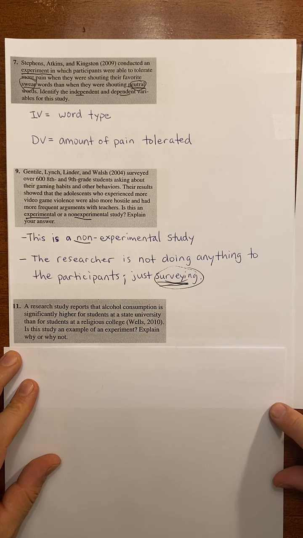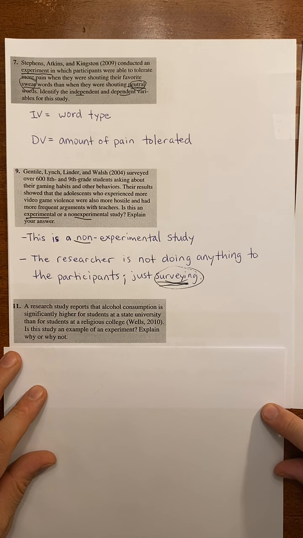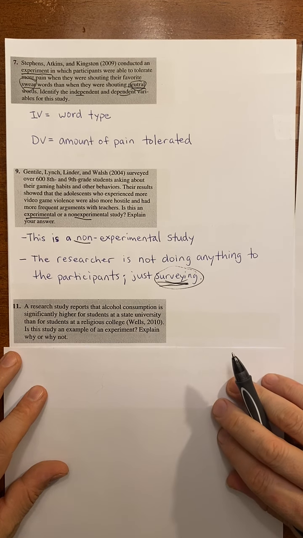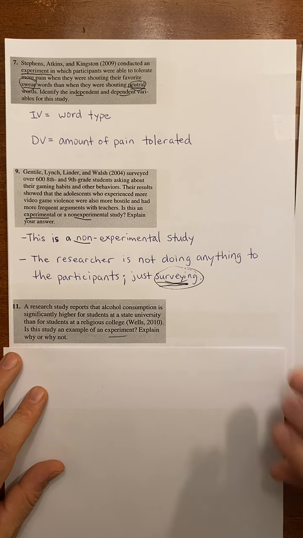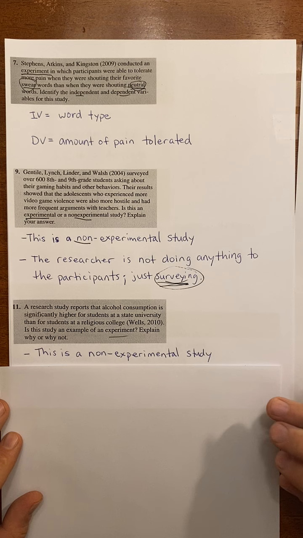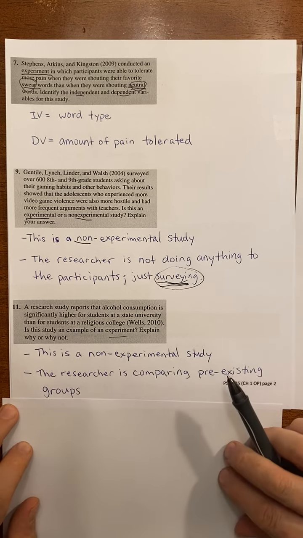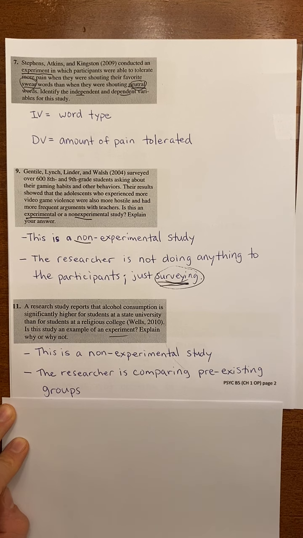A research study reports that alcohol consumption is significantly higher for students at a state university than for students at a religious school or religious college. That was in Wells, 2010. Is this study an example of an experiment? Right? So again, was this an experiment? Was this a non-experiment? Explain why or why not. First, I'll give you my answer. This is a non-experimental study. Why? Because the researcher is comparing pre-existing groups to each other. Again, the researcher has not done anything to the participants to cause any kind of change in them.